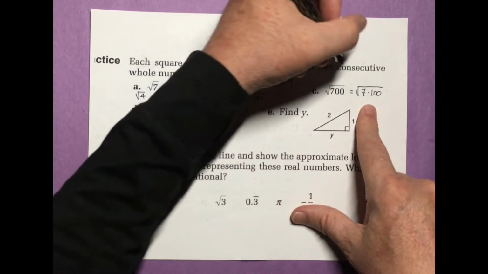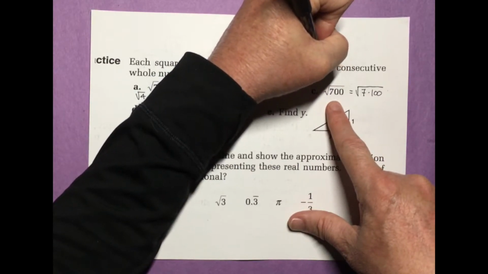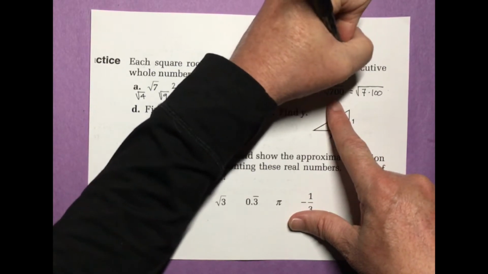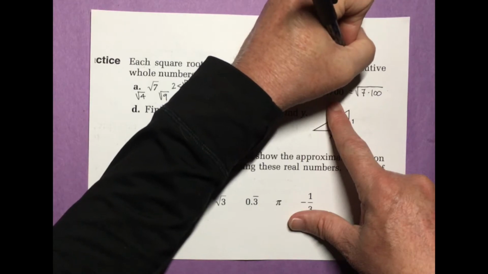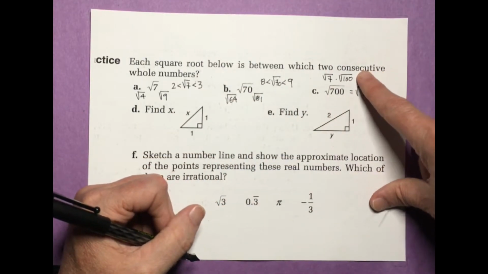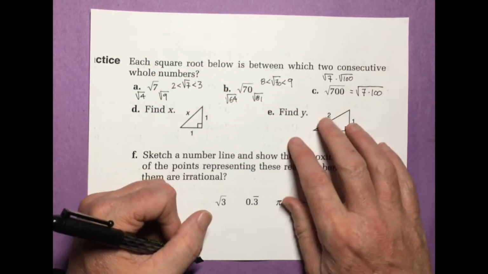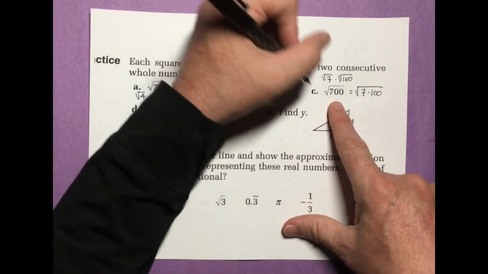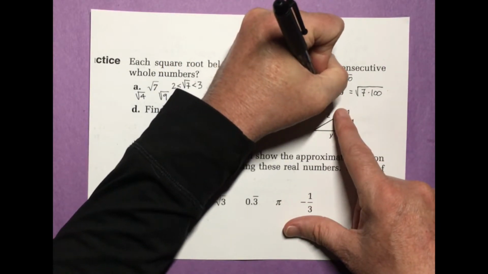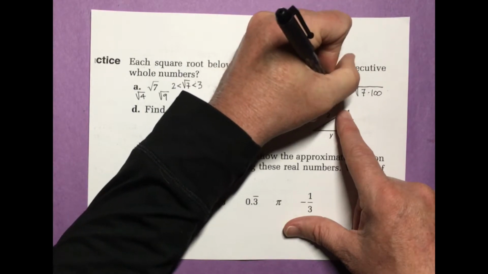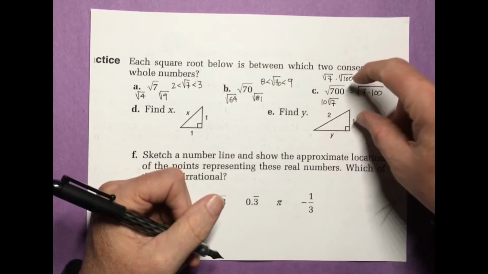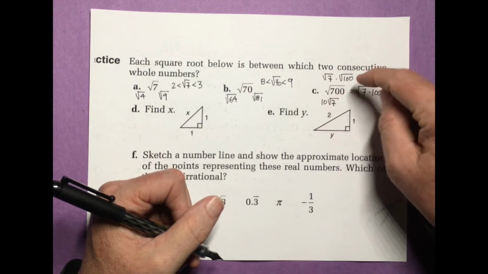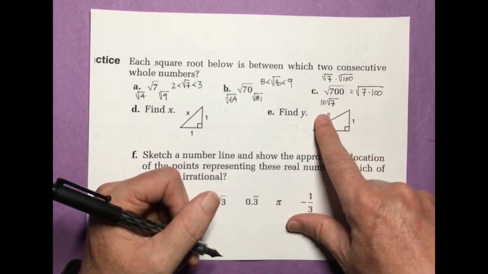Now I can split that up. In fact, I can say that that's the same as the square root of 7 times the square root of 100. Well, we know what the square root of 100 is, don't we? Yes, we do. It is 10. That means the square root of 700 is the same as saying 10 times the square root of 7.